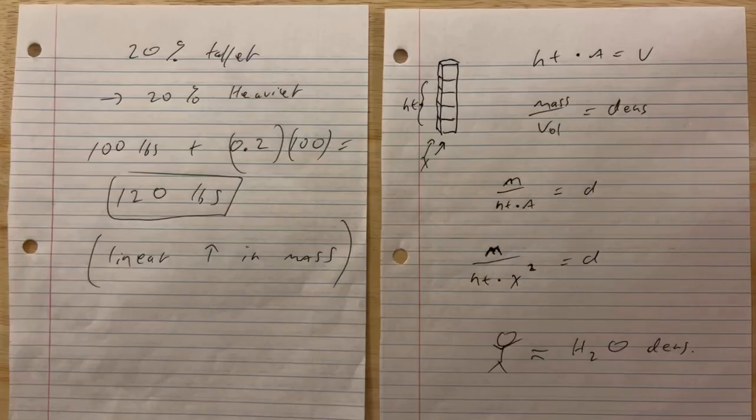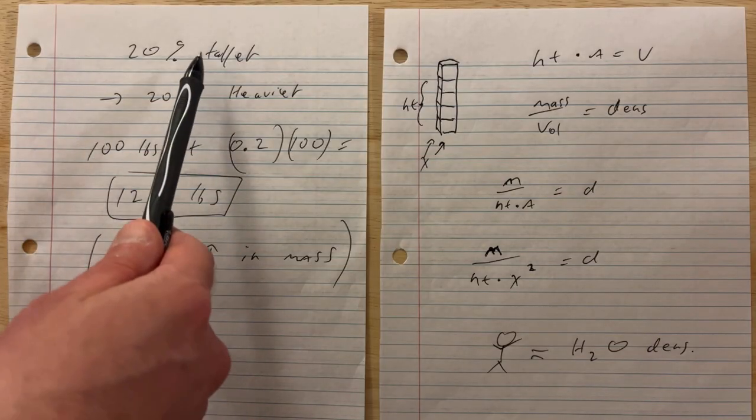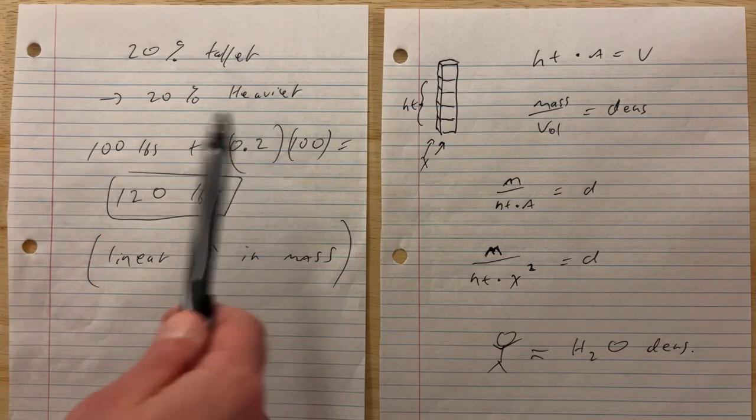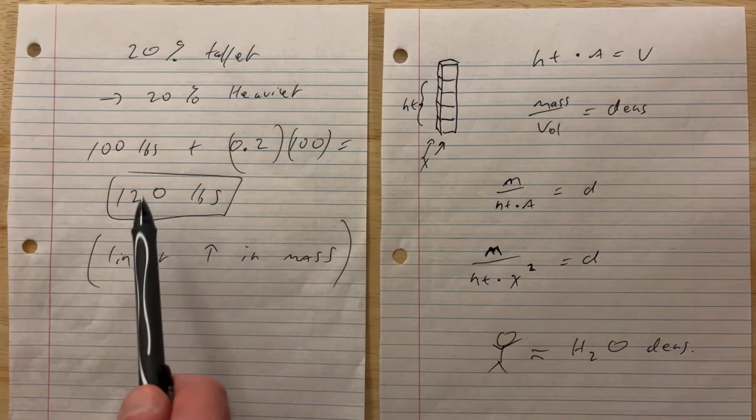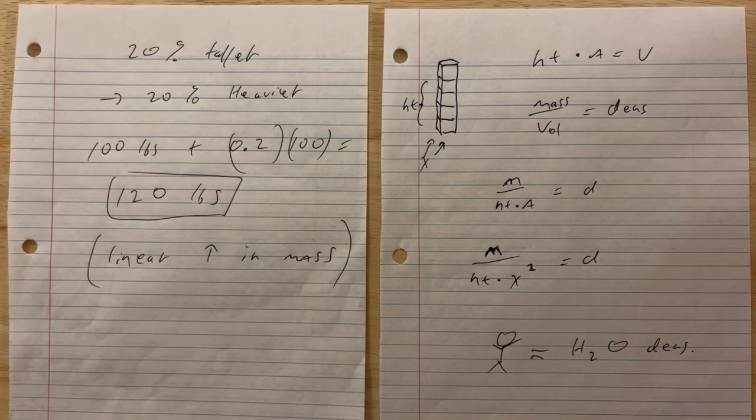And next page. Just to show how this wouldn't work, if this was a linear growth, meaning that his weight was directly proportional to his height. So if he's 20% taller, that would mean he's 20% heavier. So let's take his 100 pounds plus 20% of 100. That means he would only weigh 120 pounds, which would be a relatively emaciated 6 foot tall person. And again, that's with a linear growth and not multiplicative or using the square cube law.